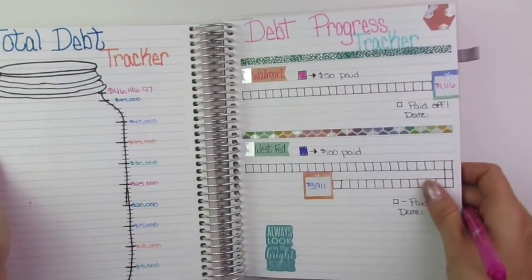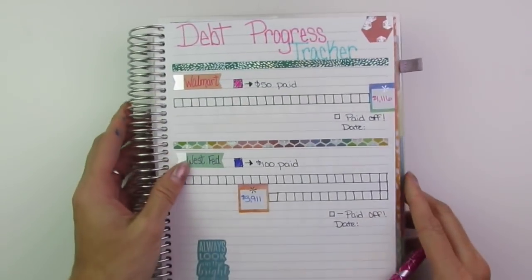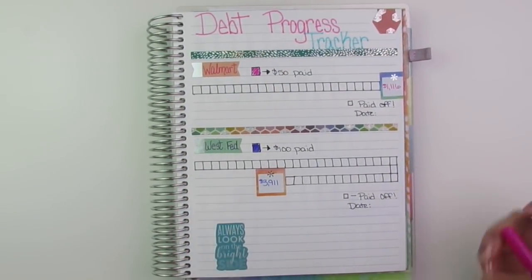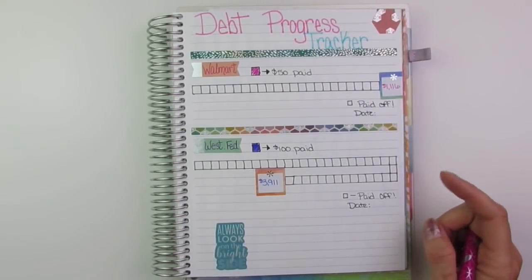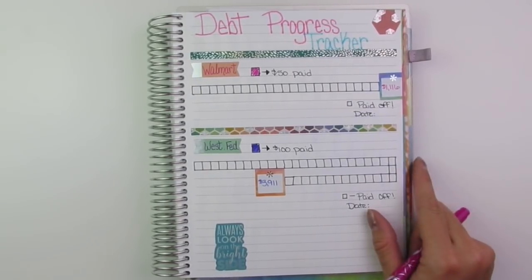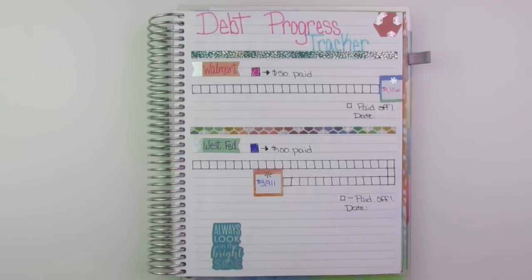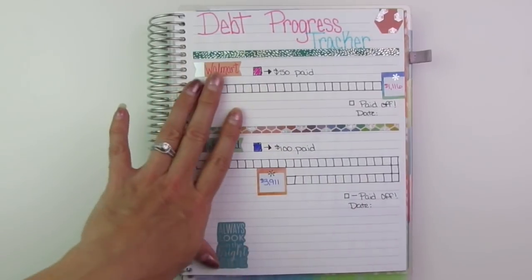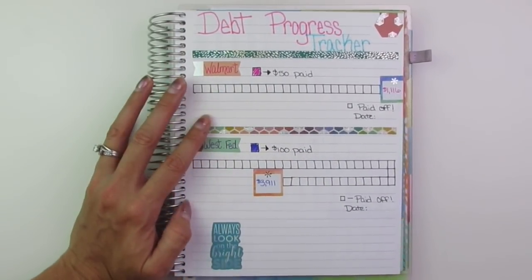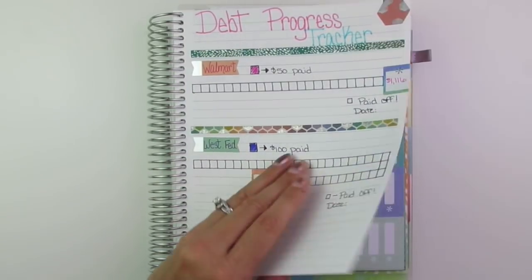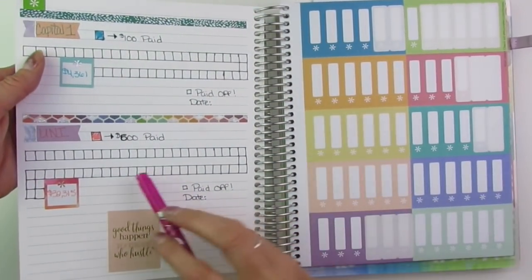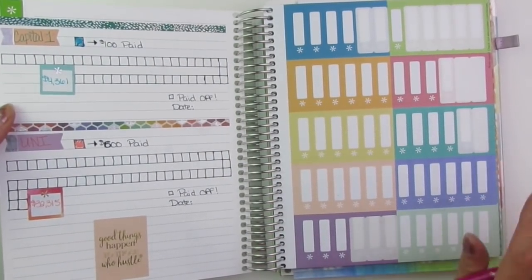Okay, so the first one that I'll show you are the individual debt trackers. If you watched my tax refund allocation video that I just posted, you would have seen that I paid off 8 different accounts with my tax refund, which was such an exciting thing. I thought it would be fun to make an individual tracker for all those accounts, but I knew that would take a lot of time, especially the bigger accounts that use a lot of squares. So I decided against it.